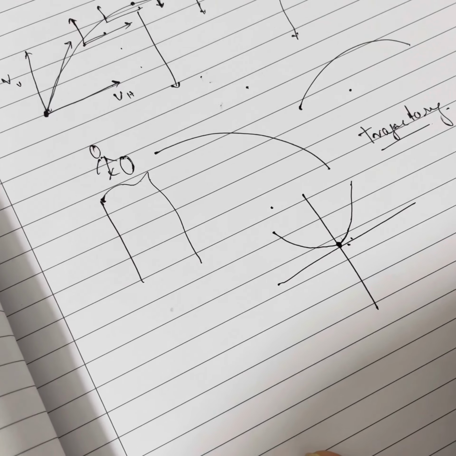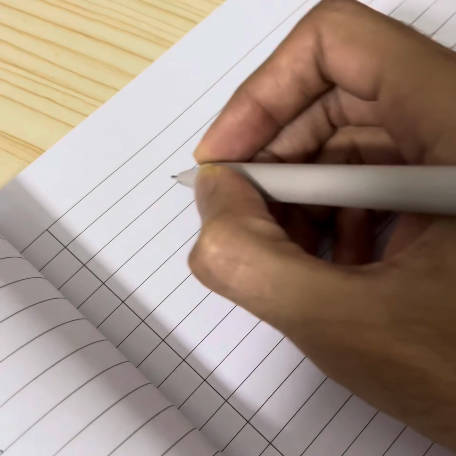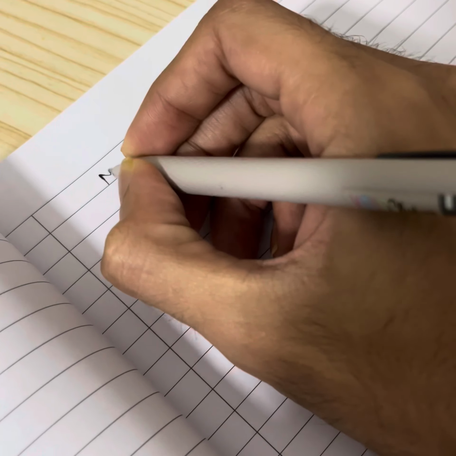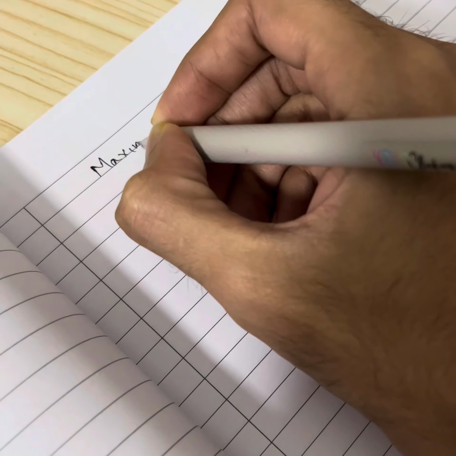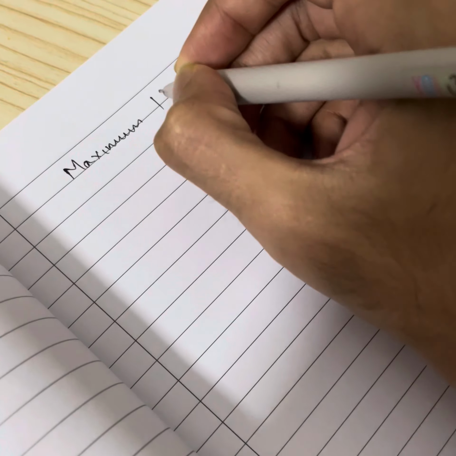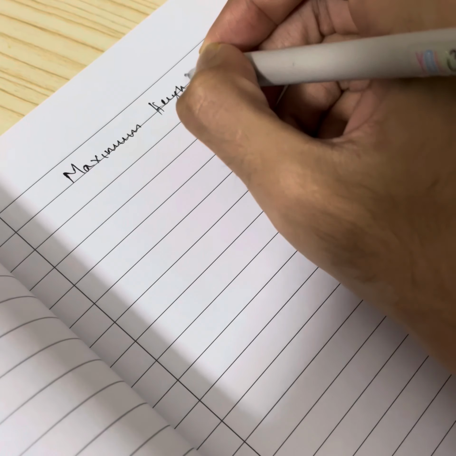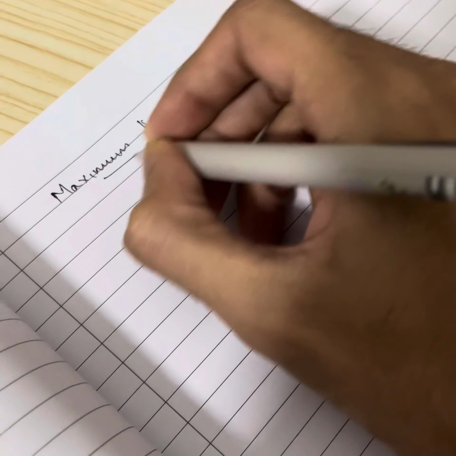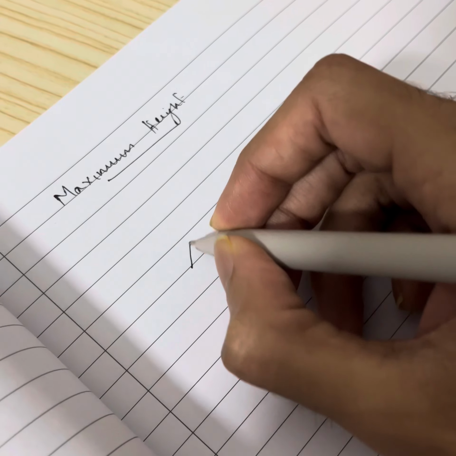So these are the basic things about projectile motion. Now we can write some terms related to projectile motion. The first one is maximum height. Maximum height is the maximum vertical displacement of the projectile.